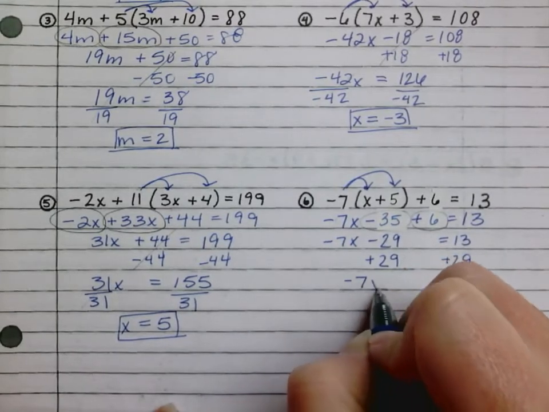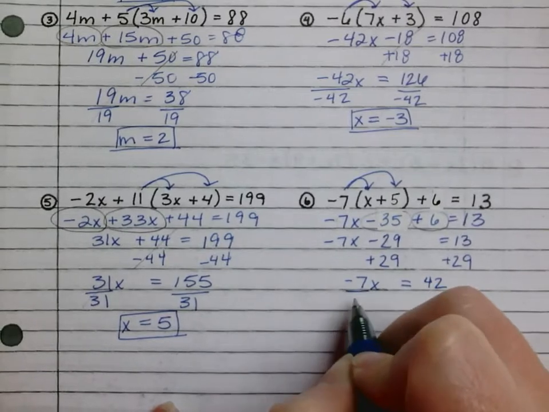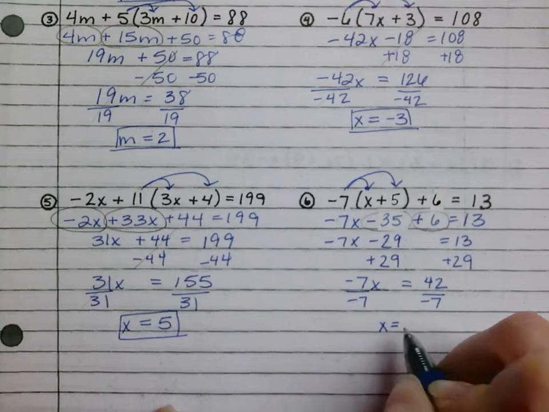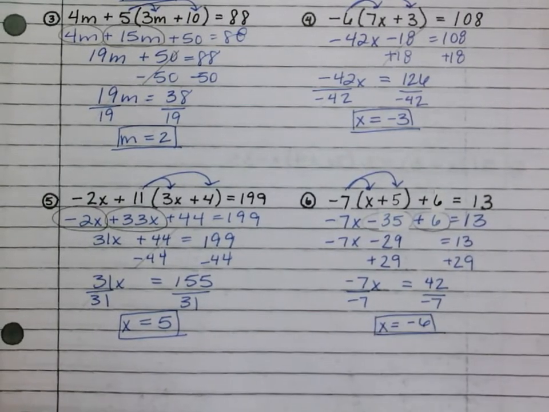That leaves me with a negative 7x over here, and then that equals 42. And then lastly, to get x by itself, I have to do the opposite of times negative 7, which is divide by negative 7 to give us x equals negative 6.